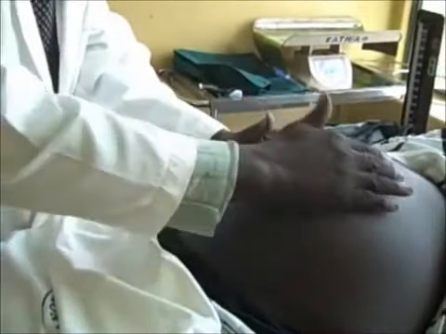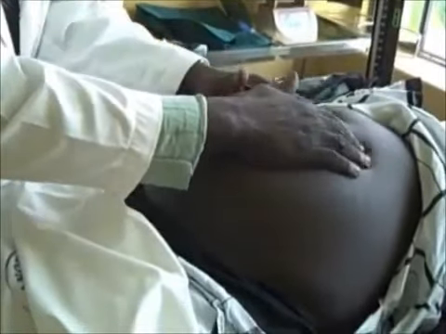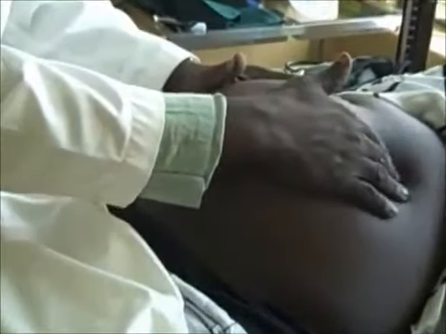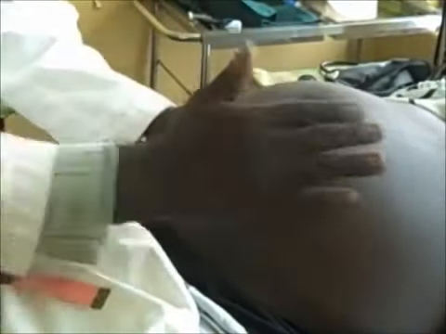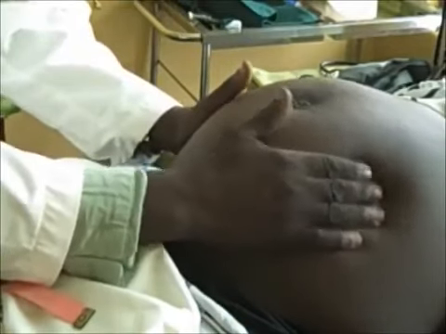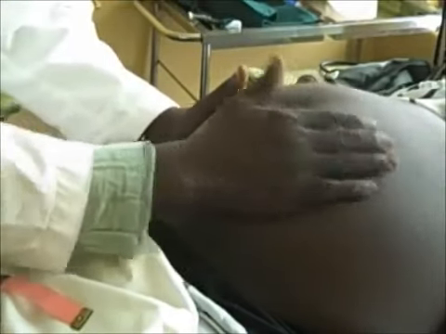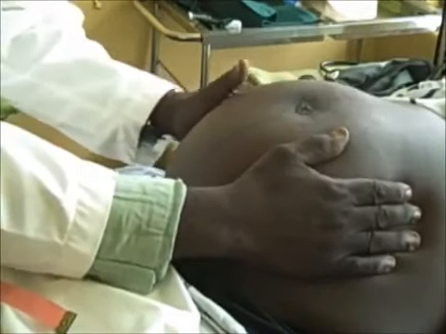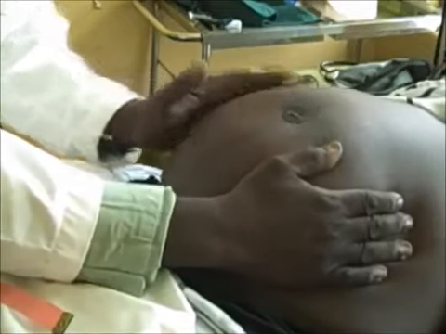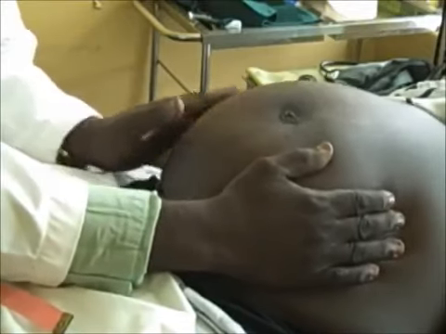On fundal palpation, a softish, ill-defined broad part of the fetus occupies the upper pole, and on lateral palpation, the back of the baby is on the right of the mother and the limbs were found to the left.